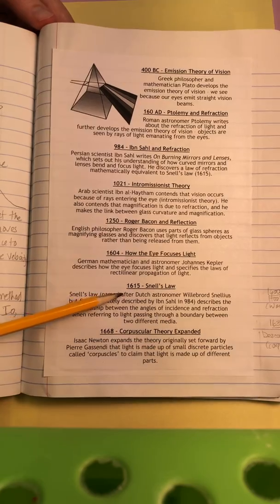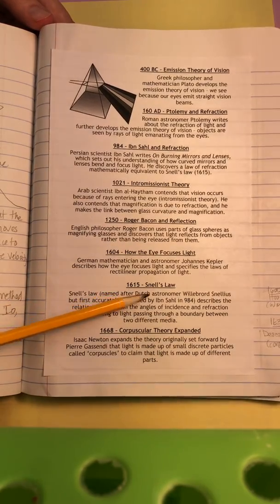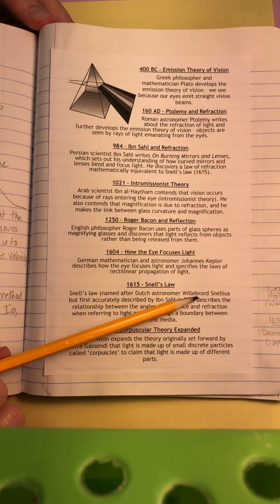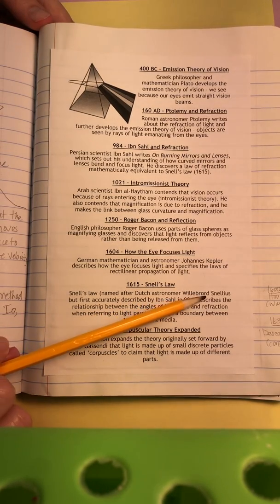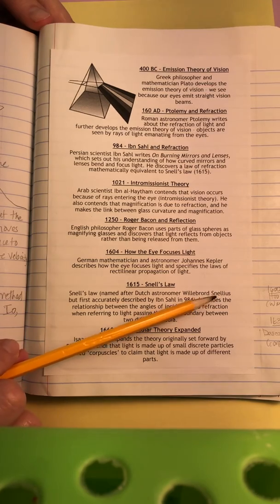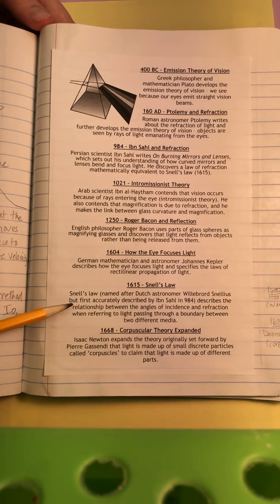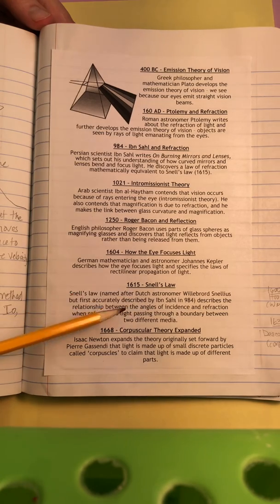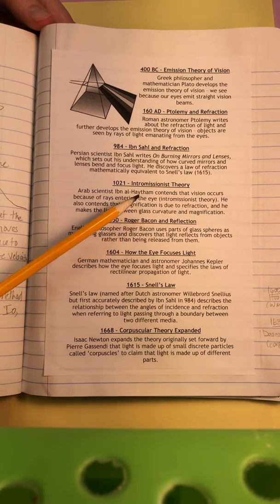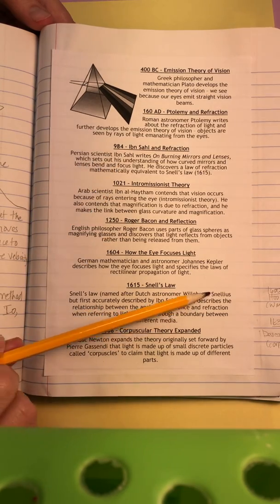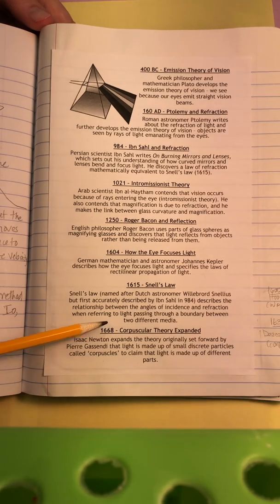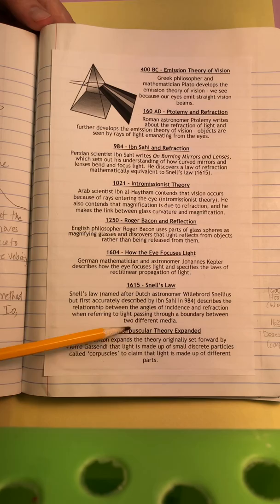And then later, this Dutch astronomer Willebrord Snellius, I can't say that either, first accurately described this law. He describes the relationship between the angles of incidence and refraction when light passes through a boundary between two different media.